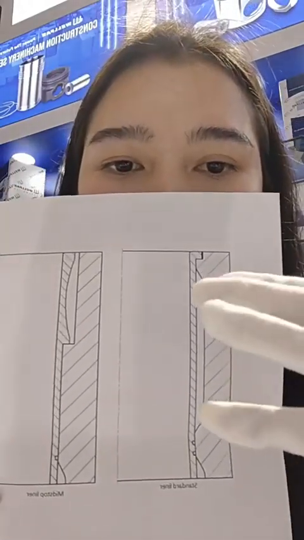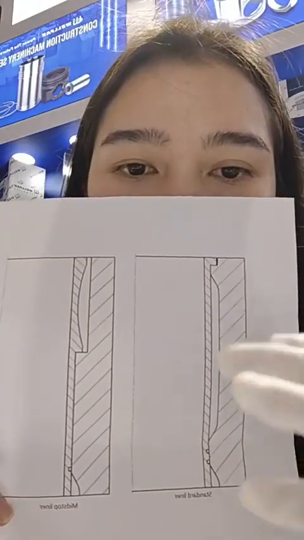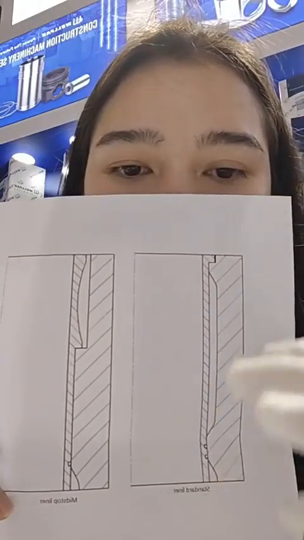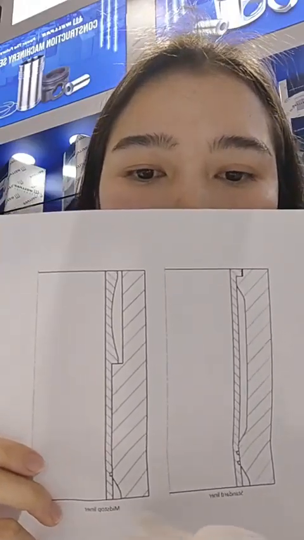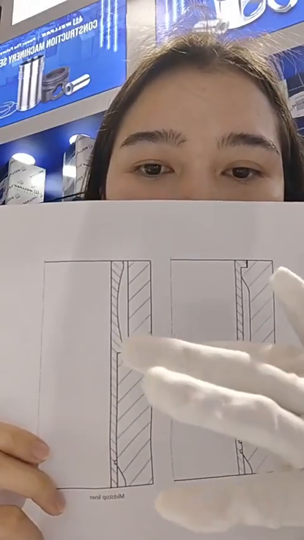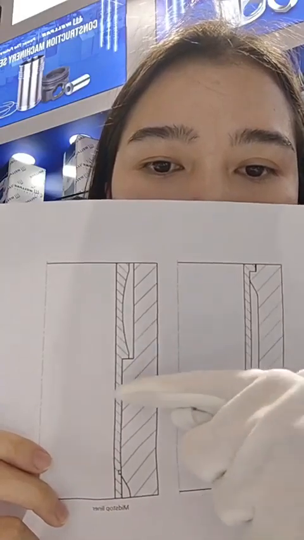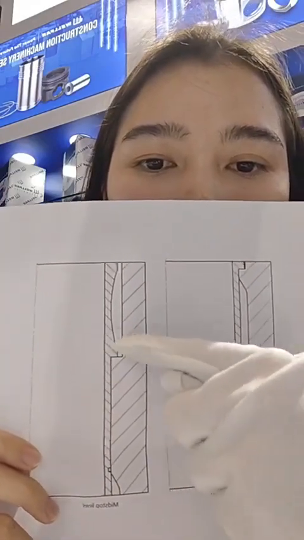The standard cylinder liner's edge is smooth, but the mid-stop cylinder liner has one special design here. To make it more clear, I will show you a mid-stop cylinder liner.